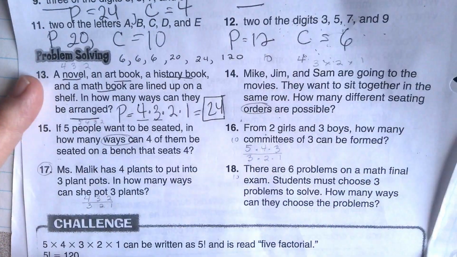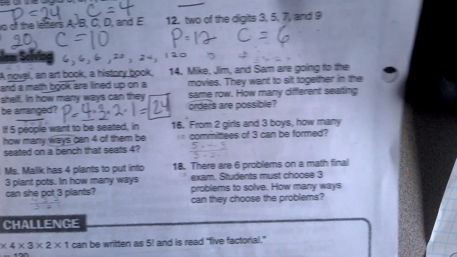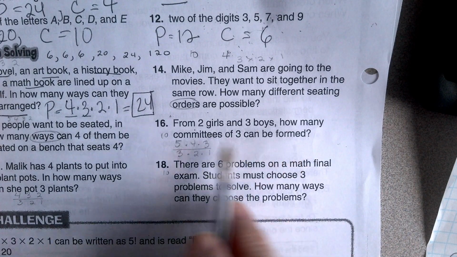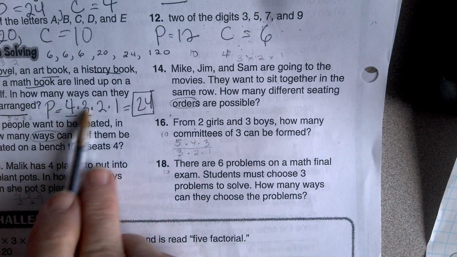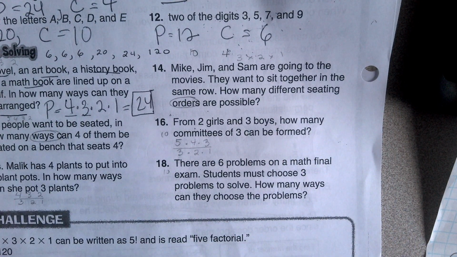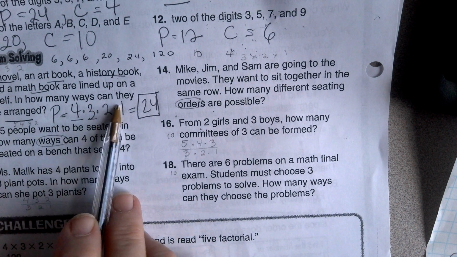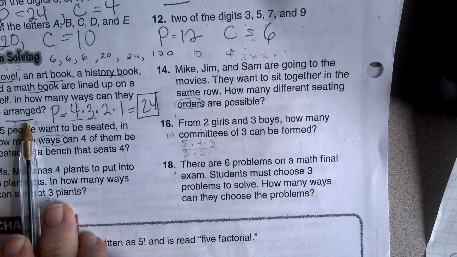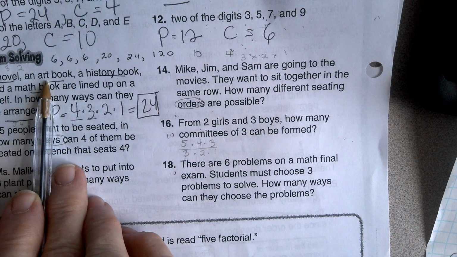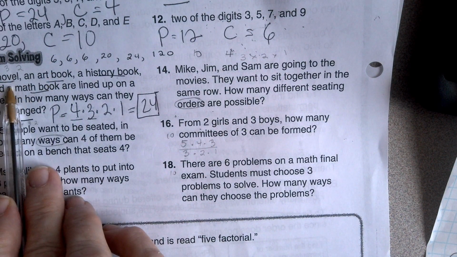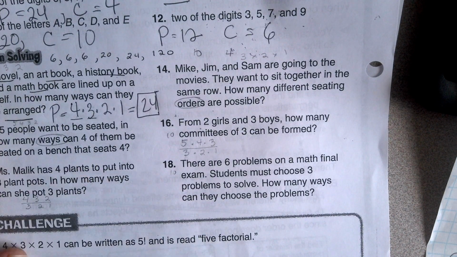Because the order matters. Okay. And then, because it says how many different ways can they be arranged. It doesn't say how many different combinations of books. It just says, how many different ways can they be arranged? The arrangement is the different order. Again, I can put the art book first, then the novel. I can put the novel first, and then the art book. So I have to count all of them. So it's 24 on this one.